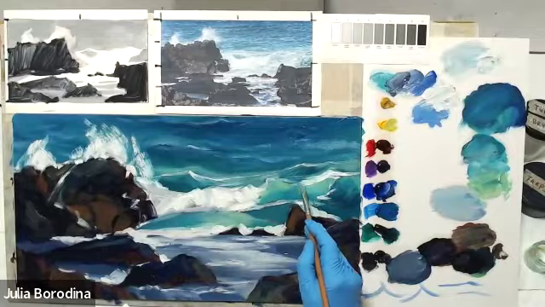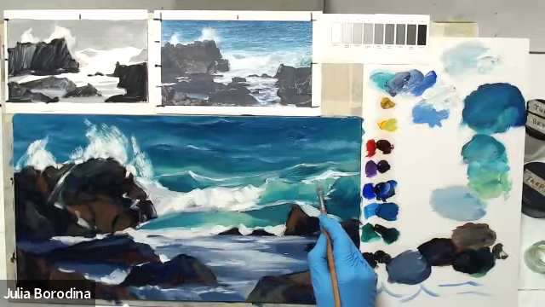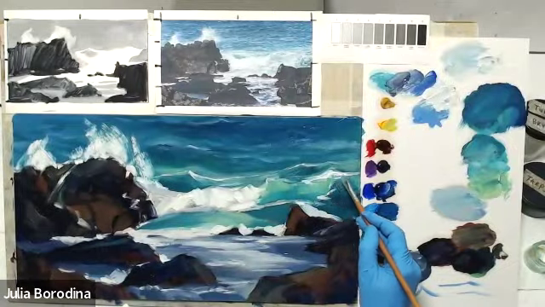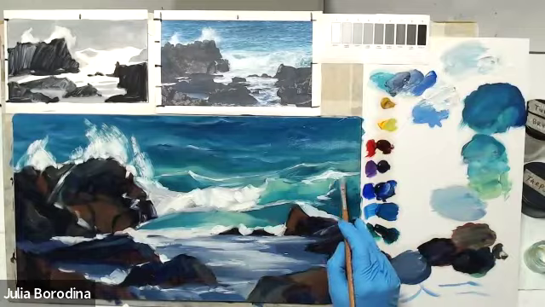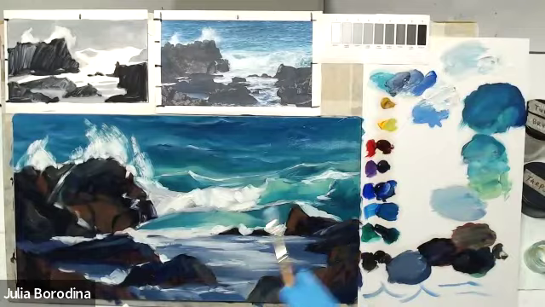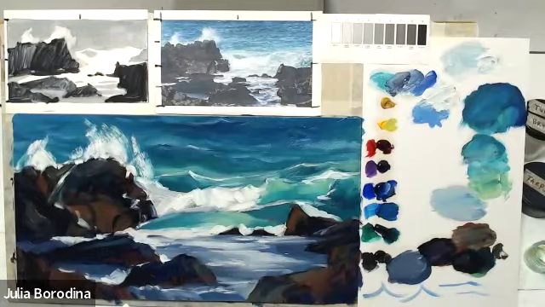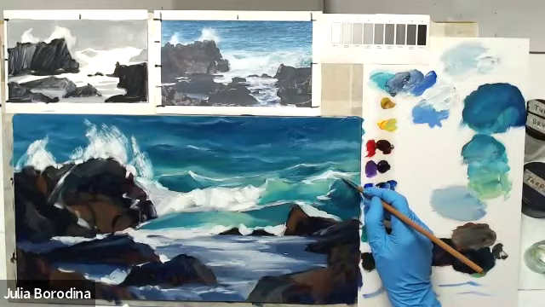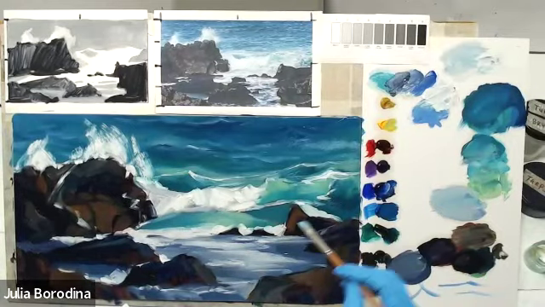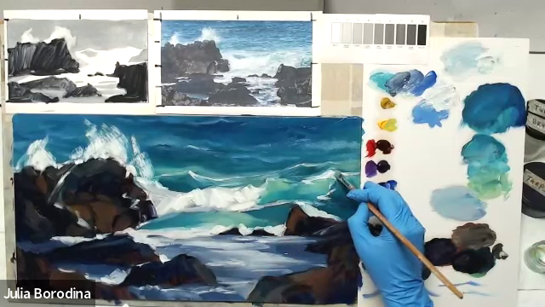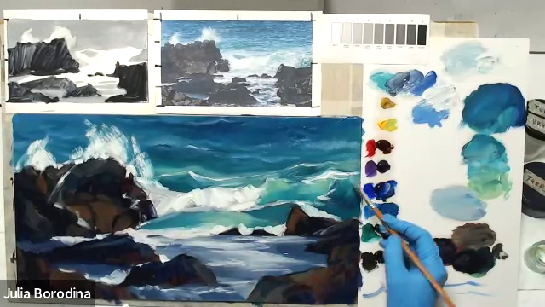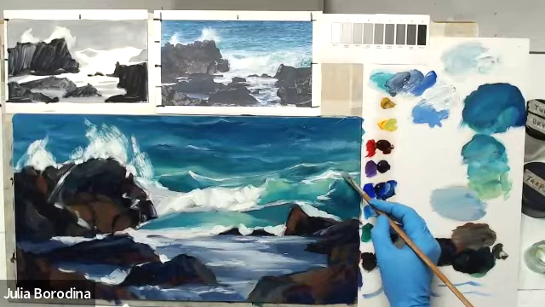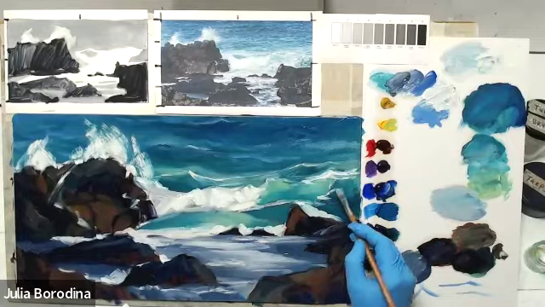Okay, this is quite chunky here, so let's lift part of it. Okay, maybe even more. And that foam starts forming a little more naturally.